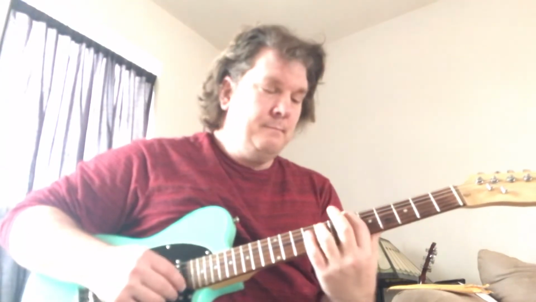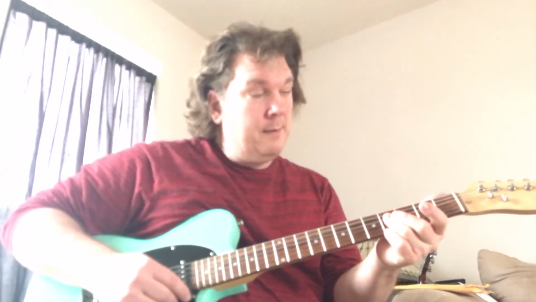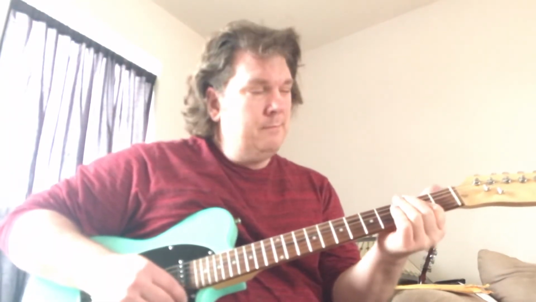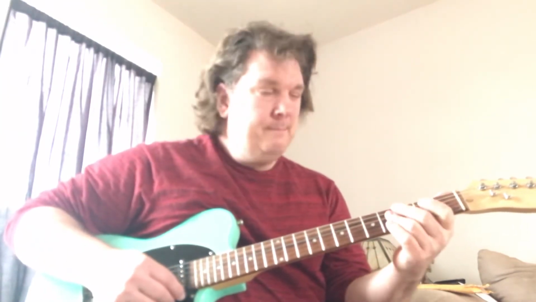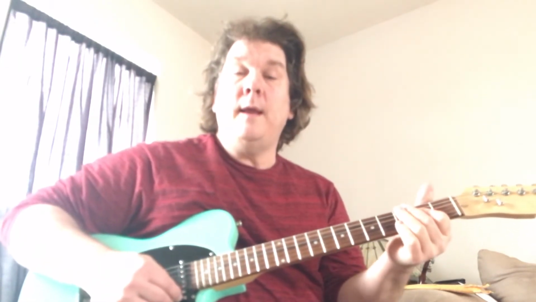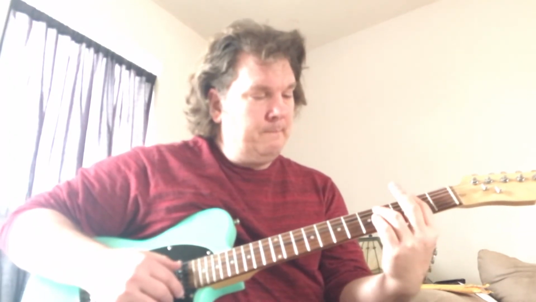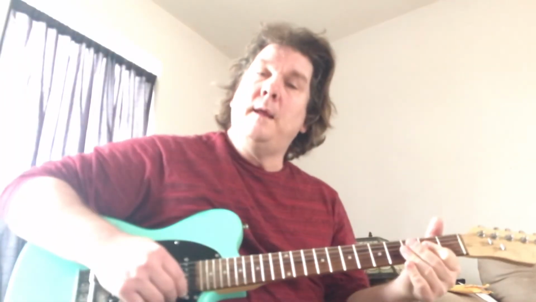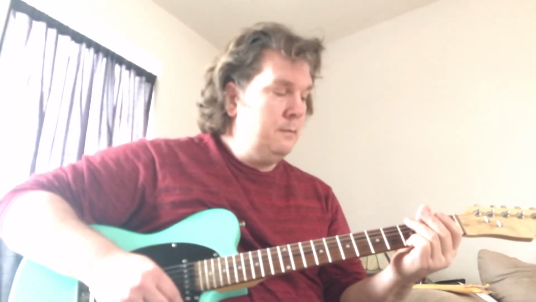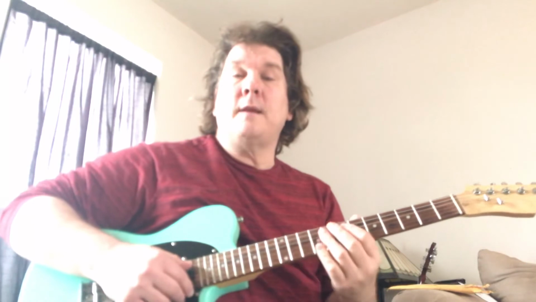So while the bass is playing, the keyboards are going. This is B. This is A. B, A, G. This is F sharp. So that's just kind of a thing they do.